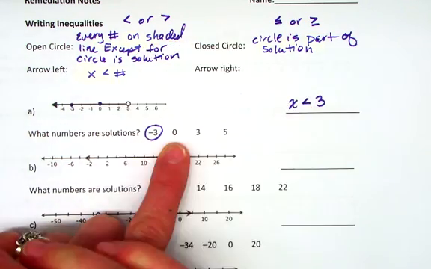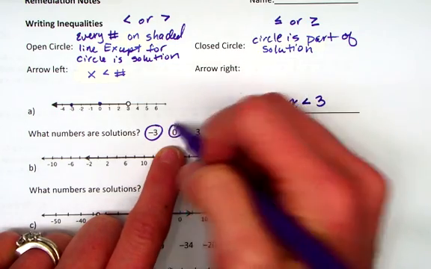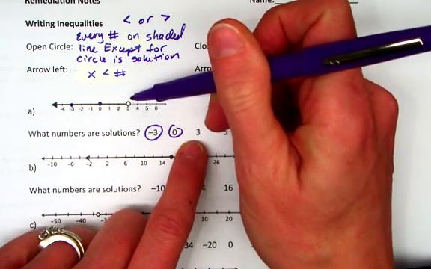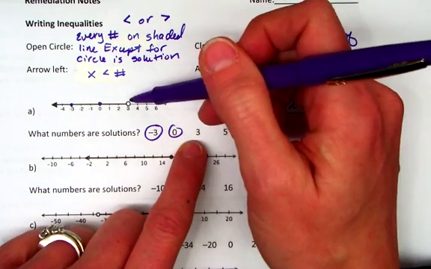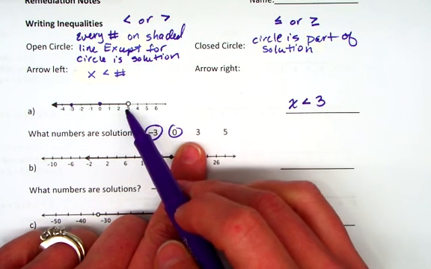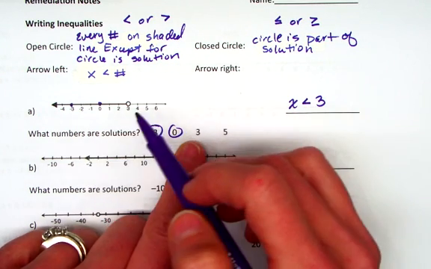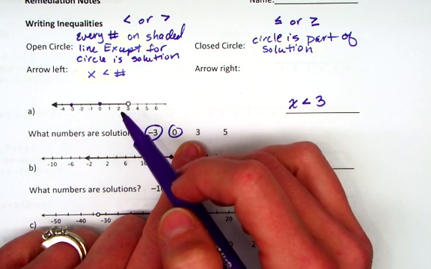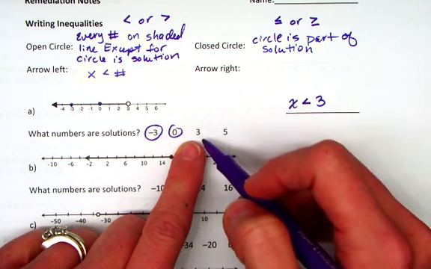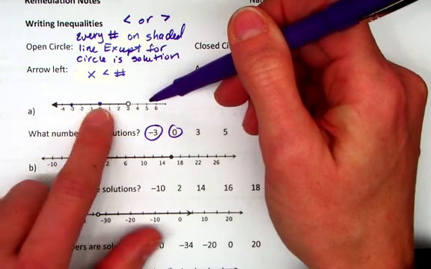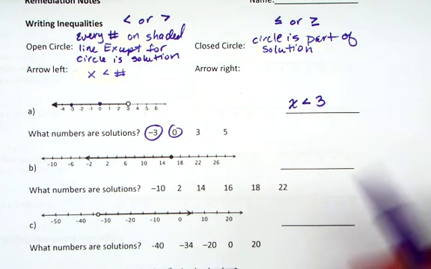So yes, that is a solution. Okay, 3 is part of my ray to the left here, right? But I can't include 3 because it's not equal to. It's everything up to 3, but not including it. So 3 is not a solution, and 5 is not on my shaded line, so that's not a solution.